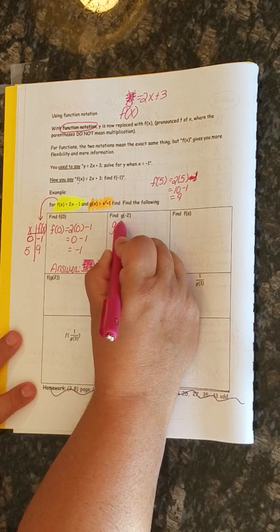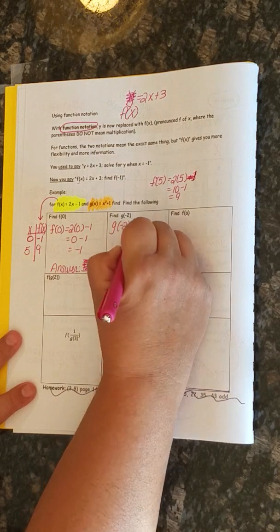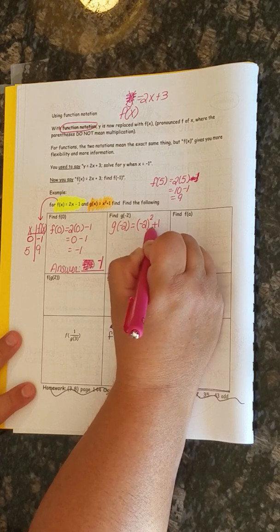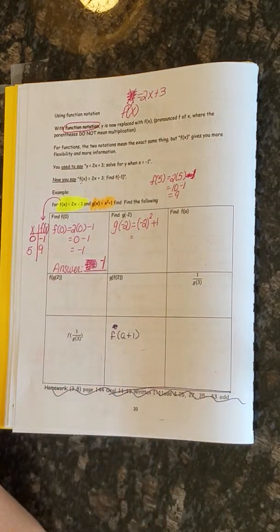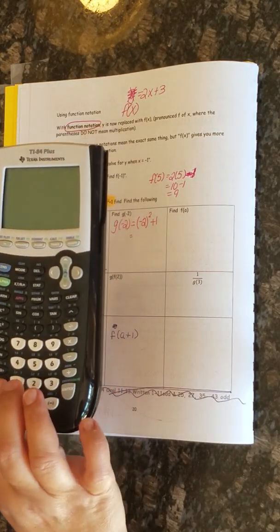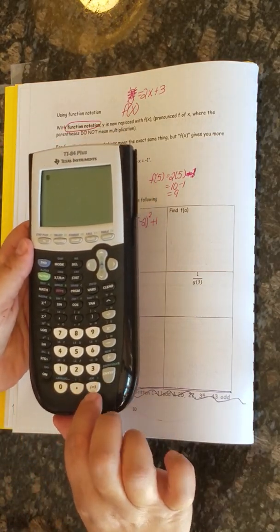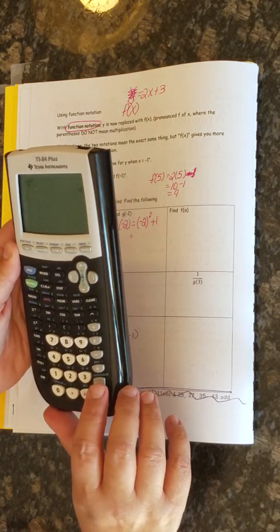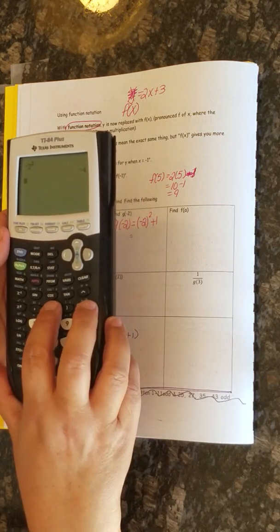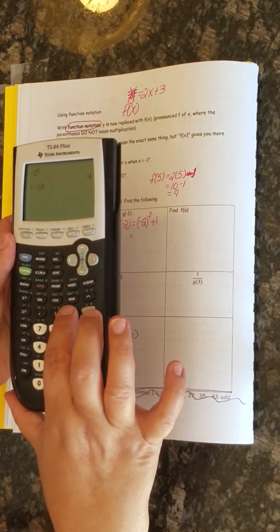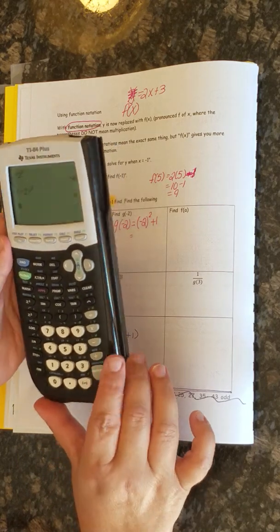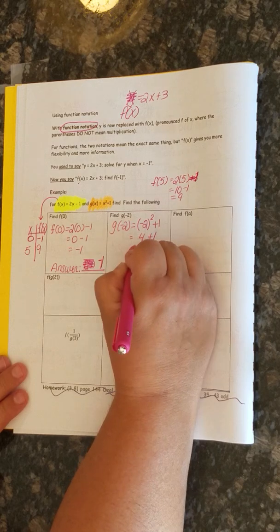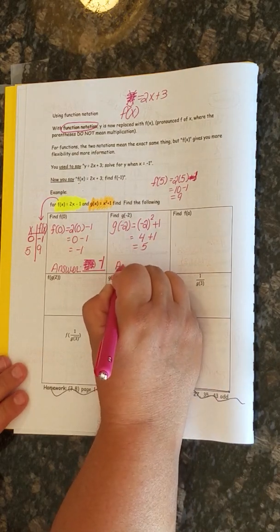So if you wanted to do g of negative 2, you would now go to your g function and you would do negative 2 squared plus 1. And if you punch negative 2 like this into your calculator and then square it, you will actually get a negative 4, and that's wrong. So you have to wrap parentheses around the negative 2 and then square it, and you get positive 4. So this would be 4 plus 1, and the answer is 5. So that's what I put here.